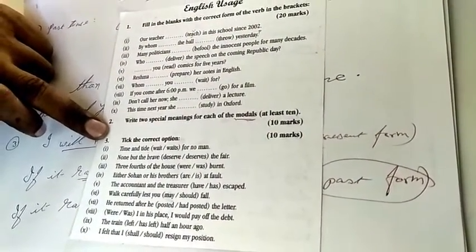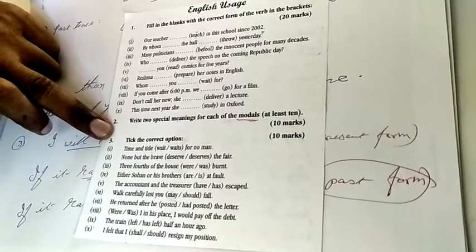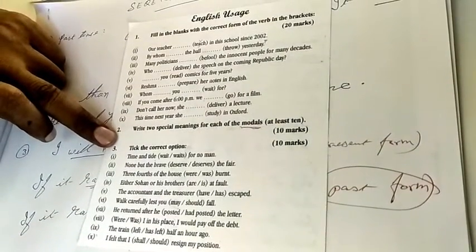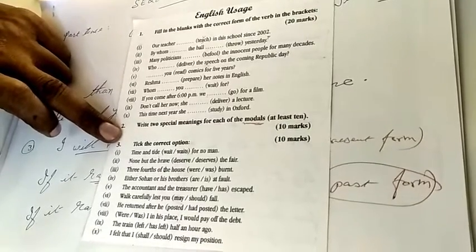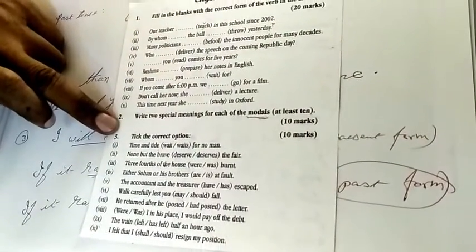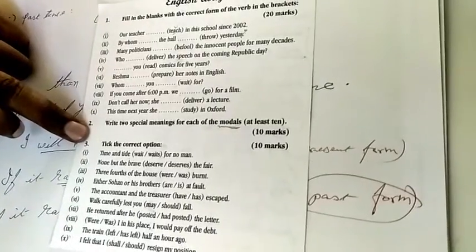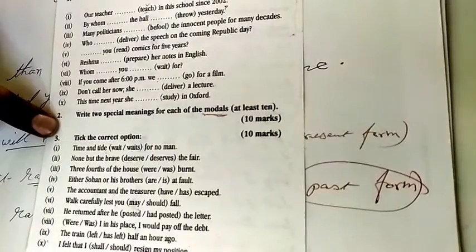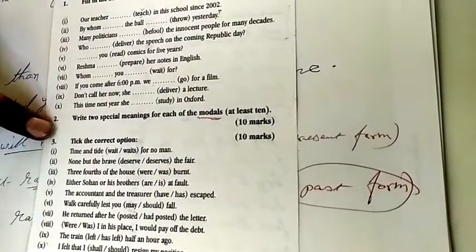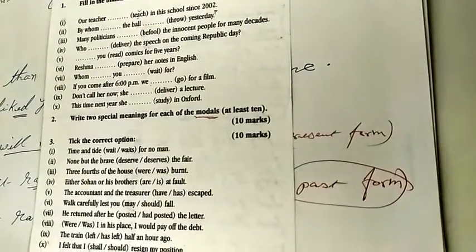Just to give you an example, the modal can, the meaning ability, second meaning informal permission. This way you can choose 10 modals and write 2 meanings each. This is done.